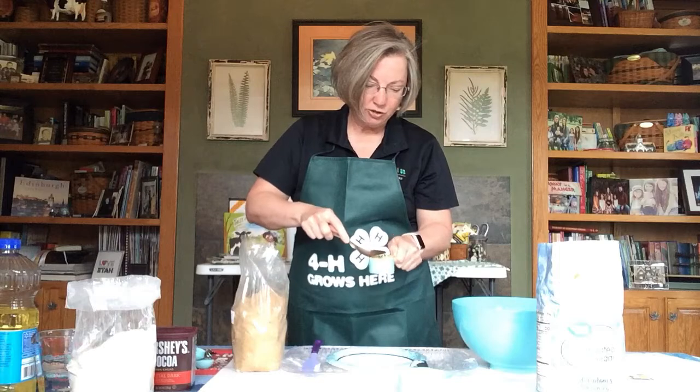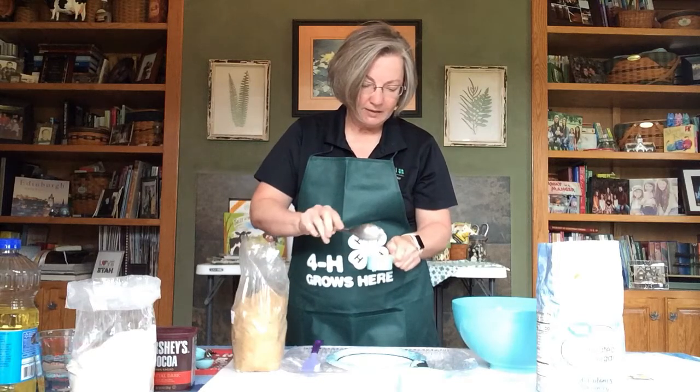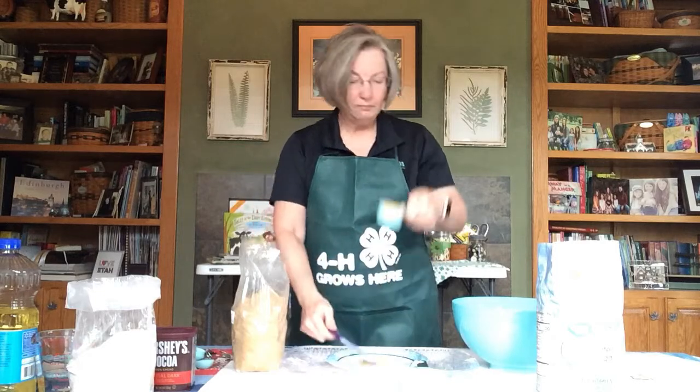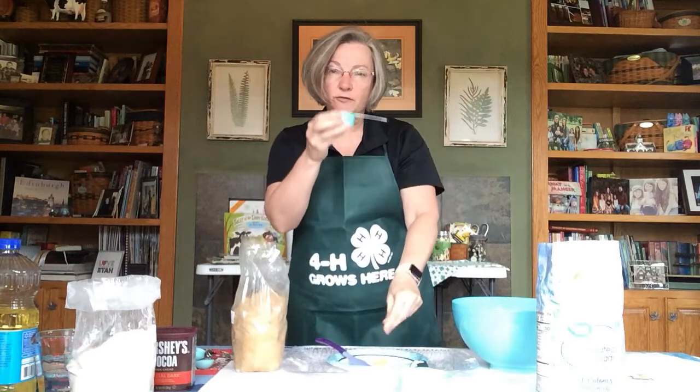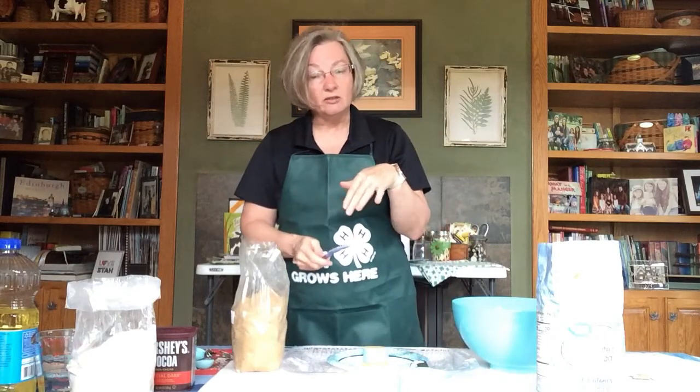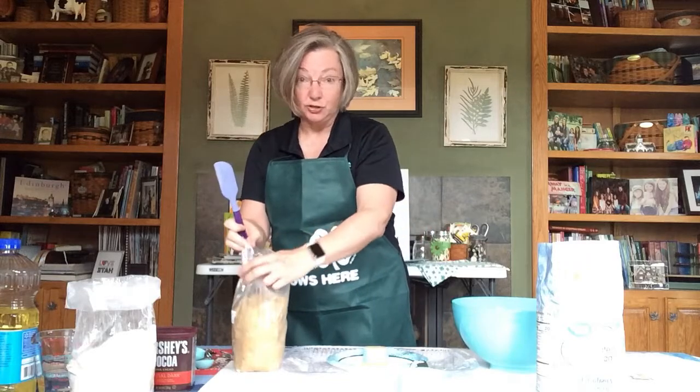And again, I want to make sure that that's level. But I got just a little bit more brown sugar because I packed it, compared to if I had just put it in there like I did the regular granulated sugar.